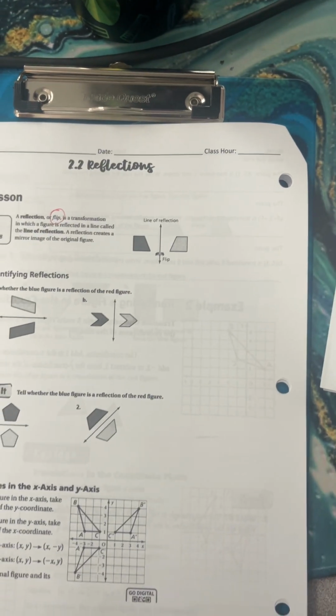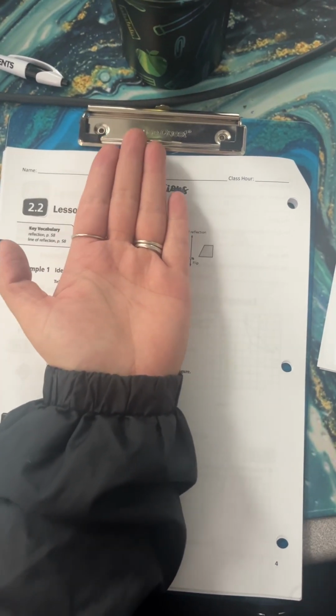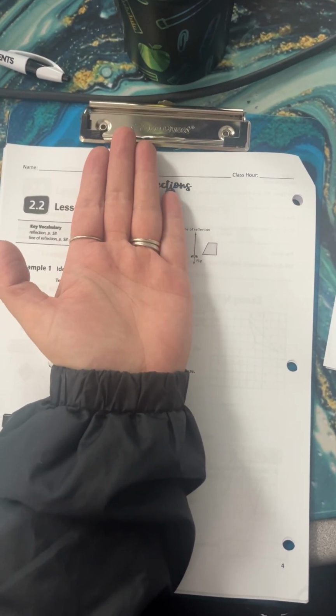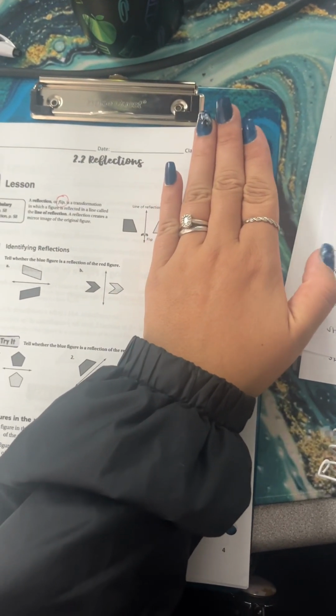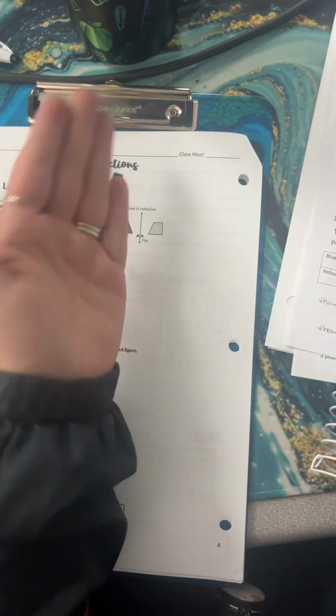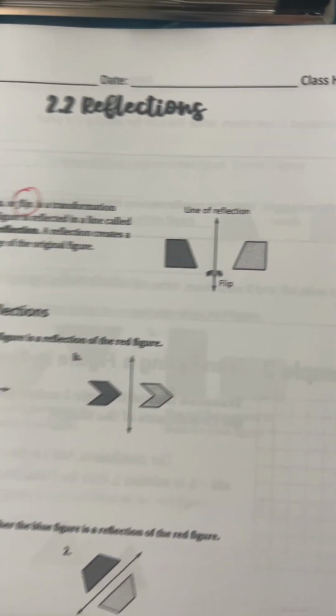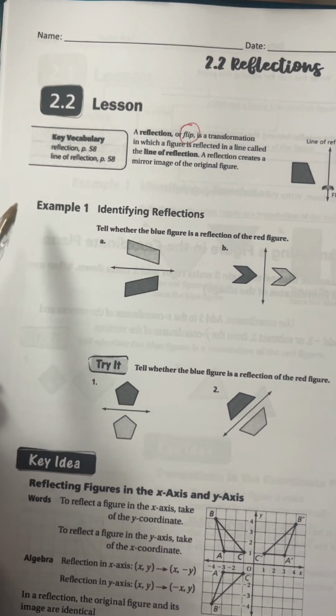It's a mirror image. Okay, if you look at my hand, right now my thumb is on the left side, right? But when I reflect it, it's on the opposite side. So think about that word, opposite. It's becoming the opposite of what it was. So that's what's going on in a reflection. It flips.